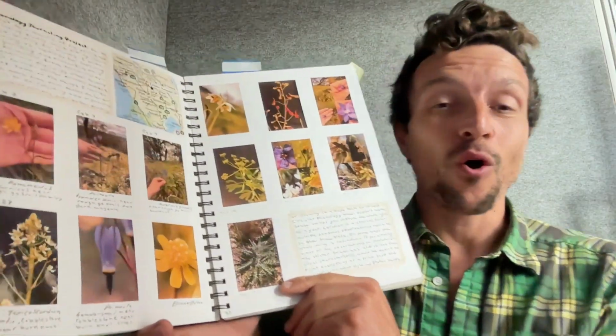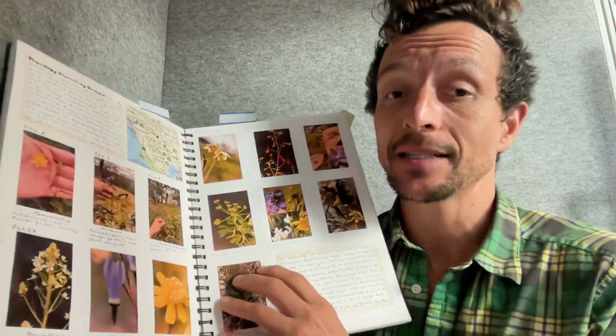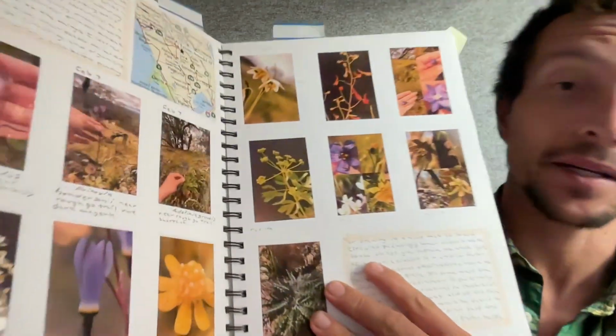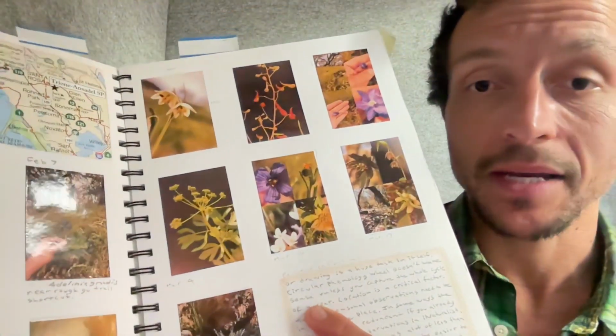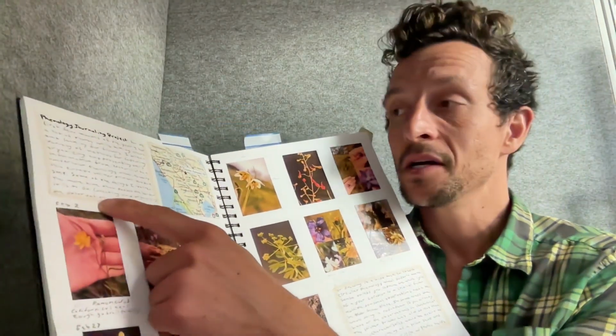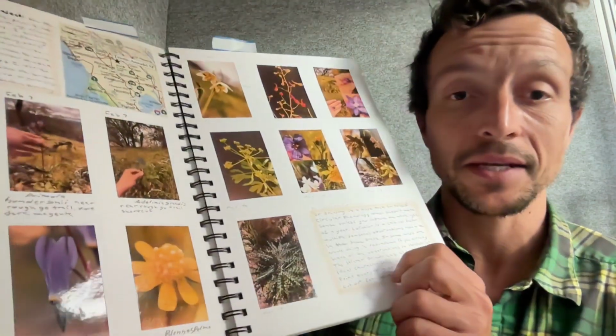Here you can see a whole page that I did using that sticker printer. If I had to do this again, I would just get them printed out at a shop and then cut them out and stick them in afterwards. But it's a pretty handy tool. I put in a map, I put in some notes about the phenology project, and then I put in all the stickers and the names of the plants plus the date.